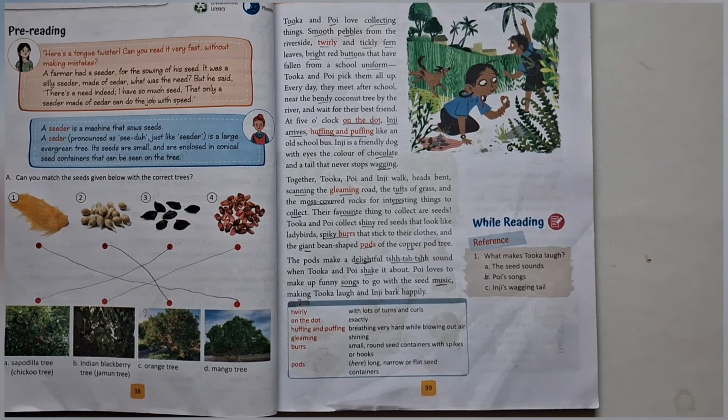Twirly means with lots of turns and curls. On the dot means exactly. Huffing and puffing means breathing very hard while blowing out air. Gleaming means shining. Burrs means small round seed containers with spikes or hooks. Pods here means long, narrow or flat seed containers.